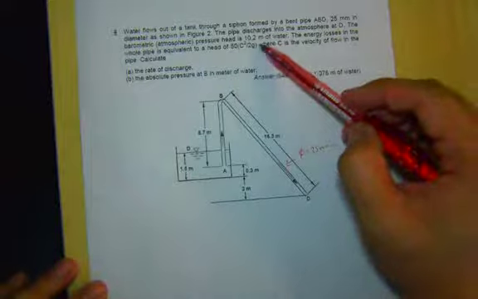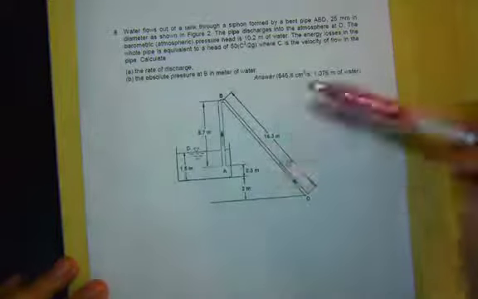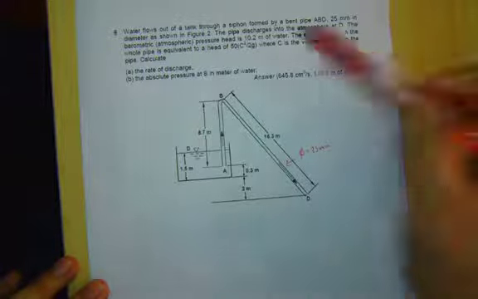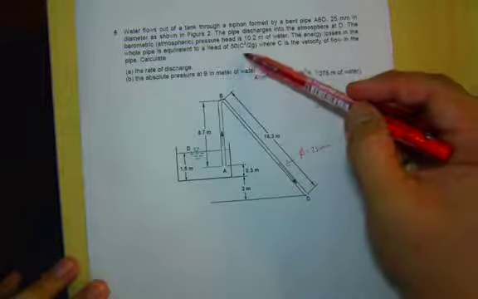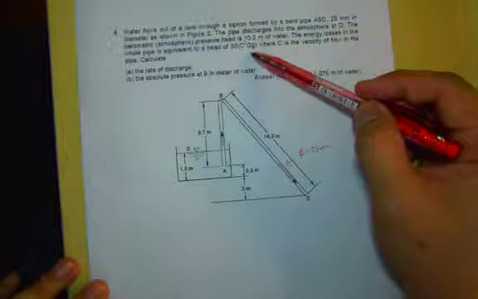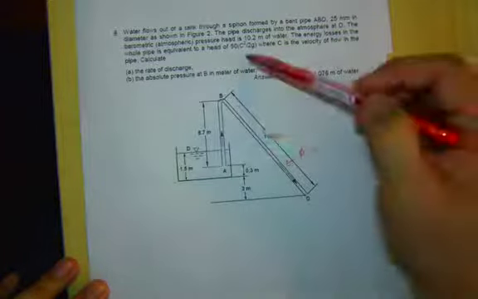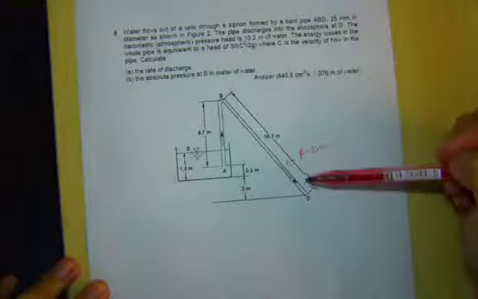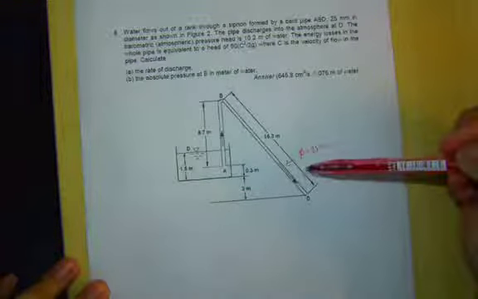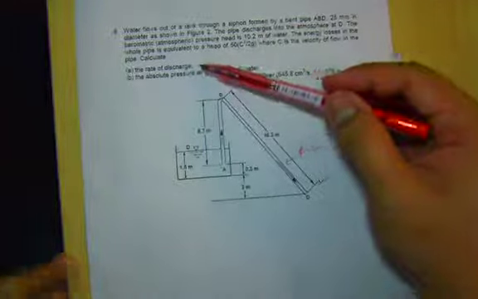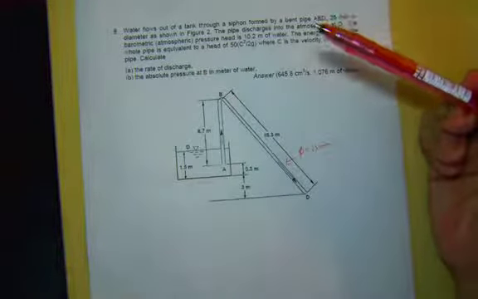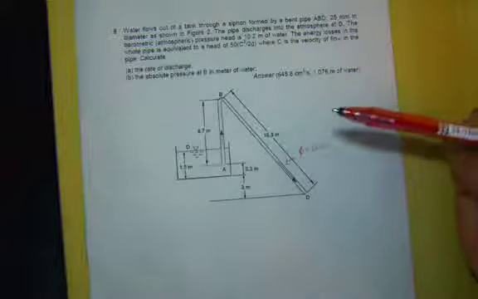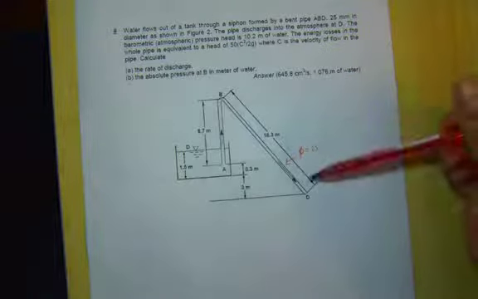Okay, now for the last question. Last question, question 4, is on a siphon. So we have a bend here. Water is removed through this siphon. The whole pipe is 25 mm in diameter, and the pipe discharges into the atmosphere. The barometric pressure head is 10.2 meters of water, meaning to say that atmospheric pressure is 10.2 meters of water.